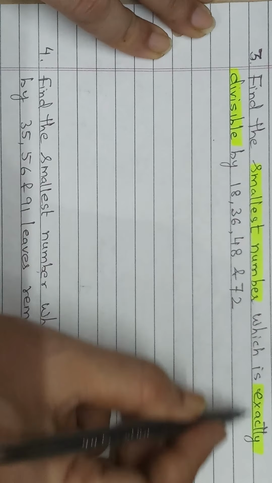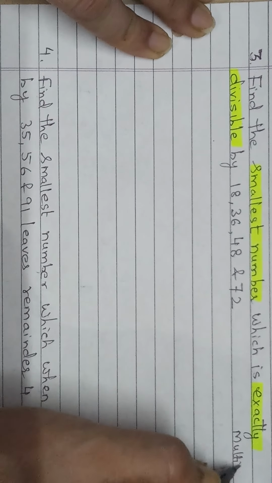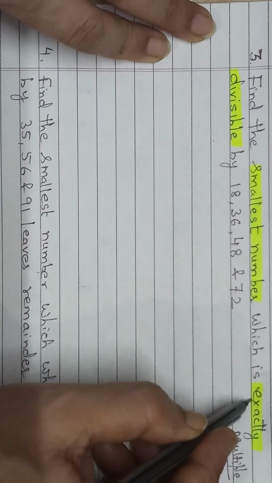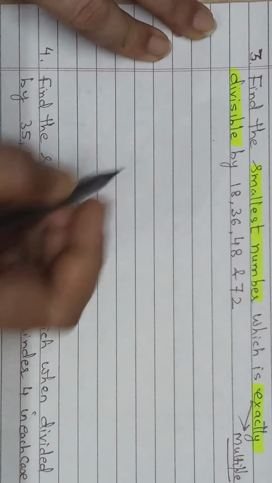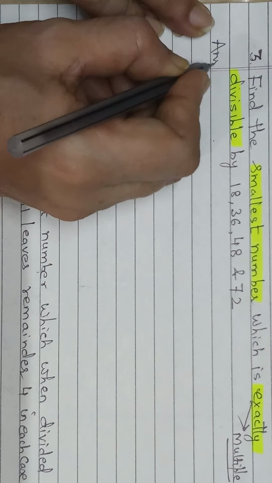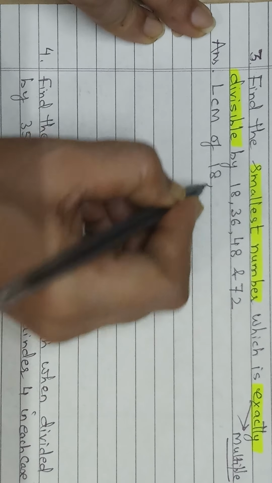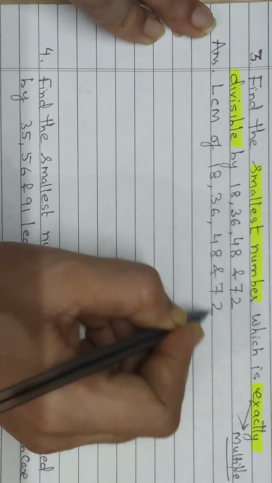A number which is exactly divisible means we want a multiple. This we have to clearly understand. Exactly divisible means we want a multiple, and multiple means LCM. So our answer is the LCM of 18, 36, 48 and 72.